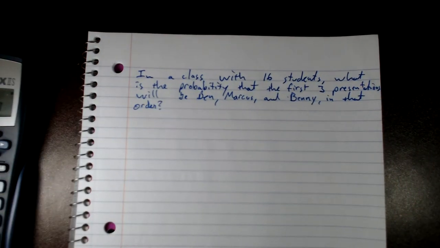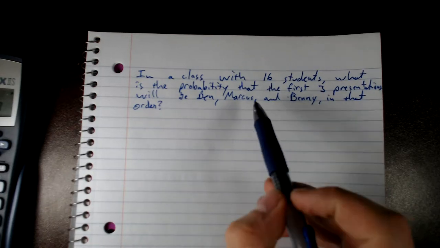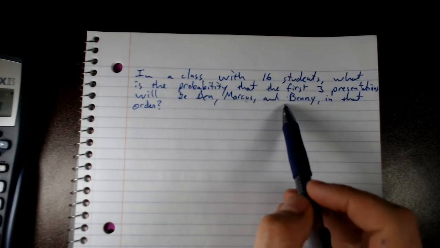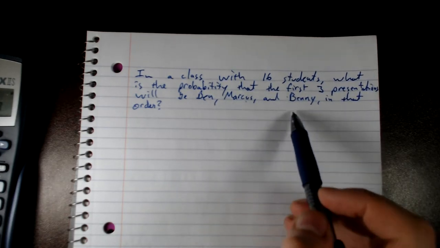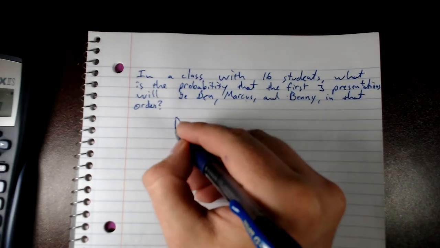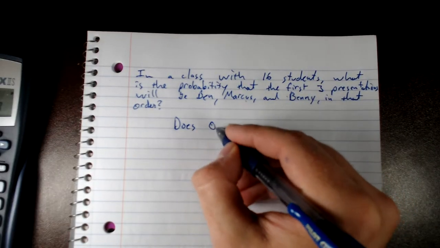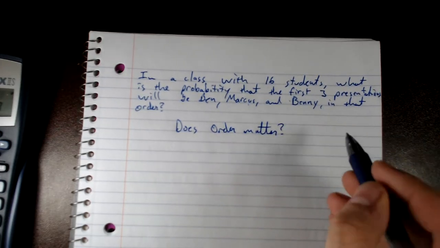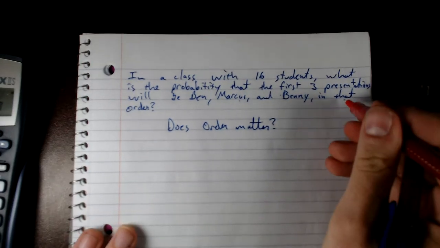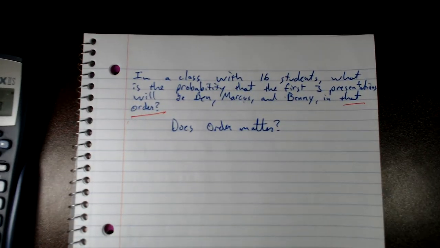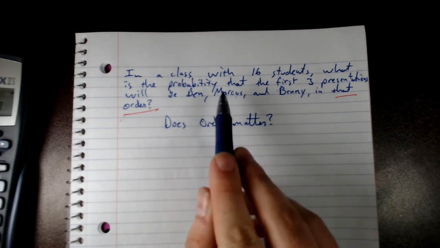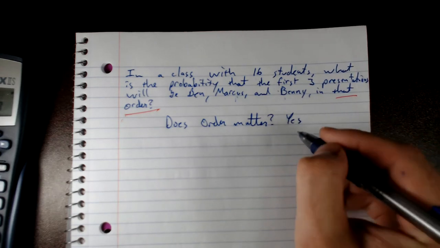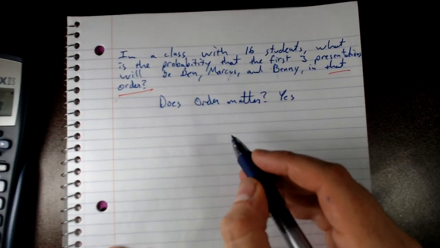One final problem I want to look at here. Here we have 16 students, and we want to know what's the probability that our first 3 presenters are going to be Ben, Marcus, and then Benny, in that order. So, standard question, does order matter? And notice here it actually says we need Ben to be first, and then Marcus, and then Benny. So here, order does matter, which means we are using a permutation.